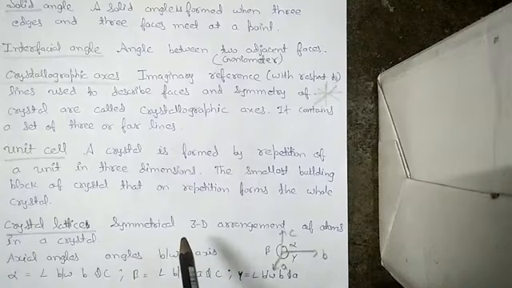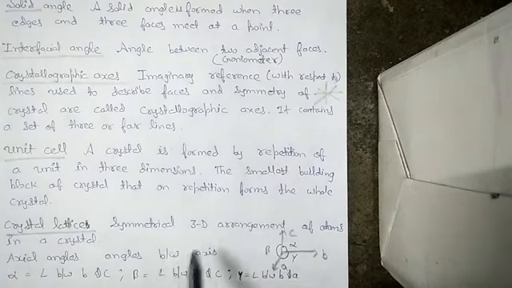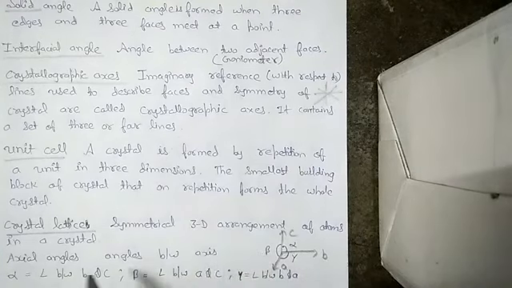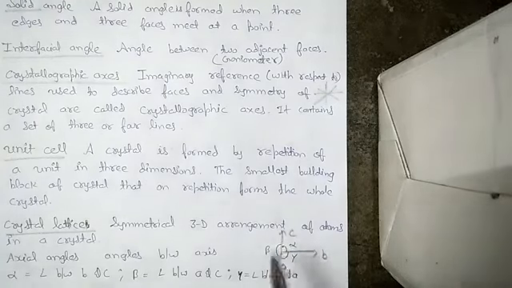What is a crystal lattice? A crystal lattice is just a 3D arrangement of atoms in a crystal. How atoms are arranged in 3 dimensions is called the crystal lattice. And axial angles between axes: the angles between the axes are called axial angles. Alpha is the angle between B and C. In this diagram you can see B and C, so the angle between them is alpha. Beta is between A and C. This one is A, this one is C, this is beta, and the angle between A and B is gamma. So these are your notes.